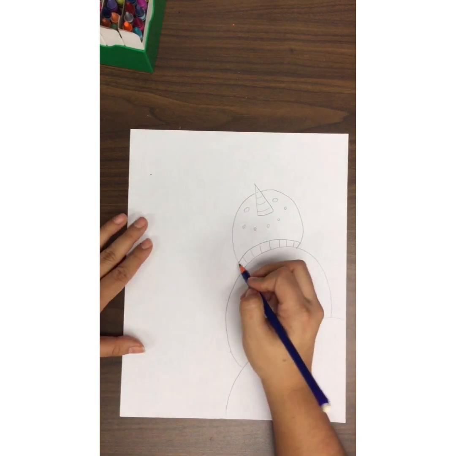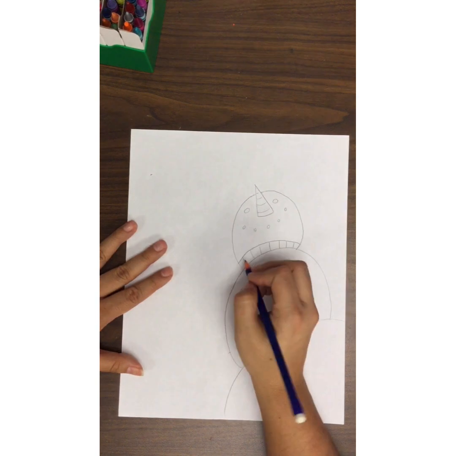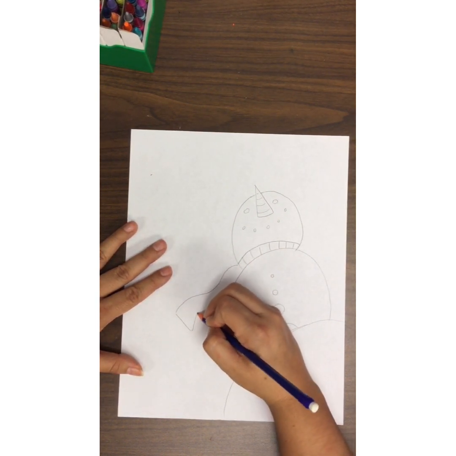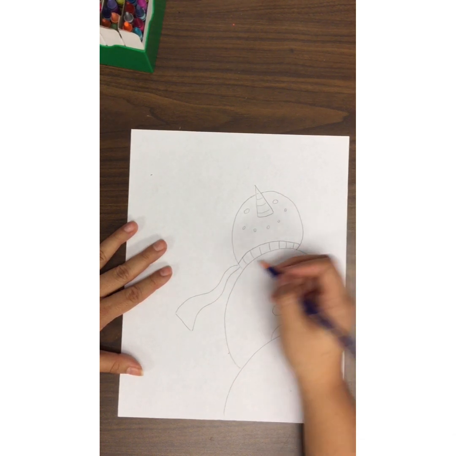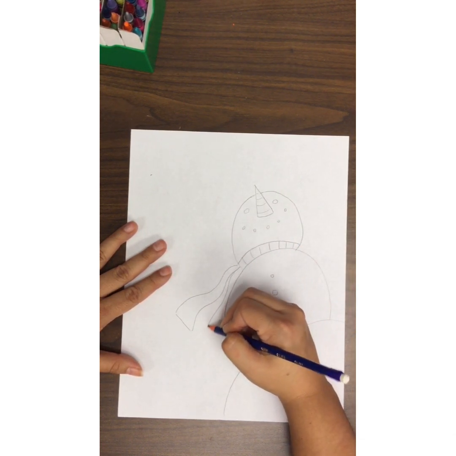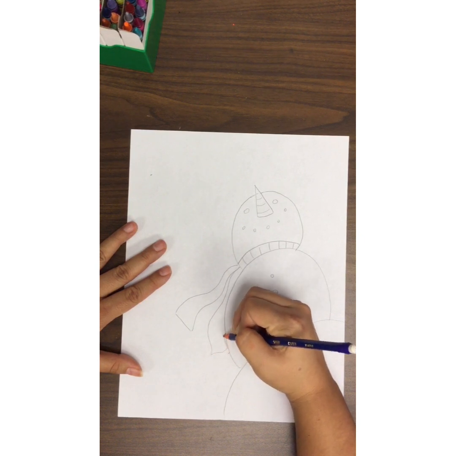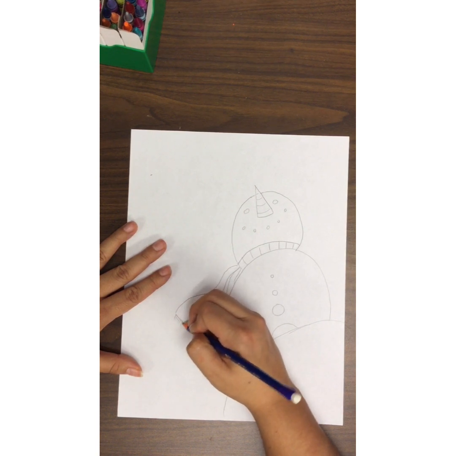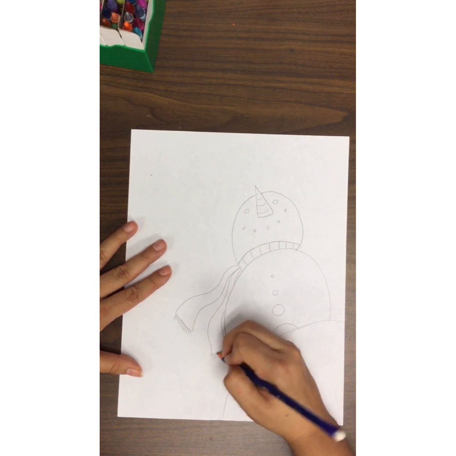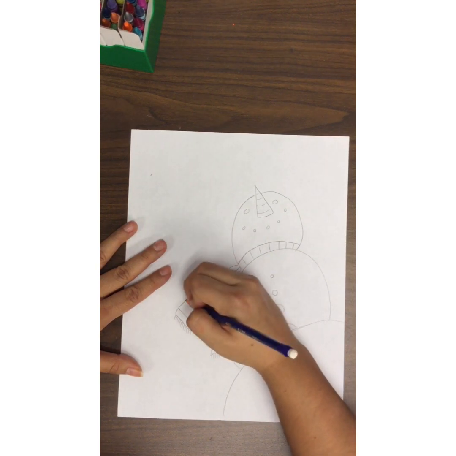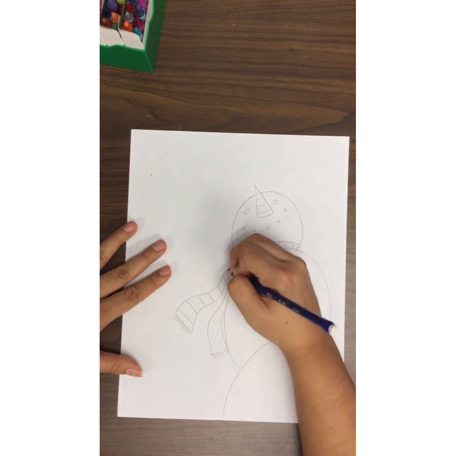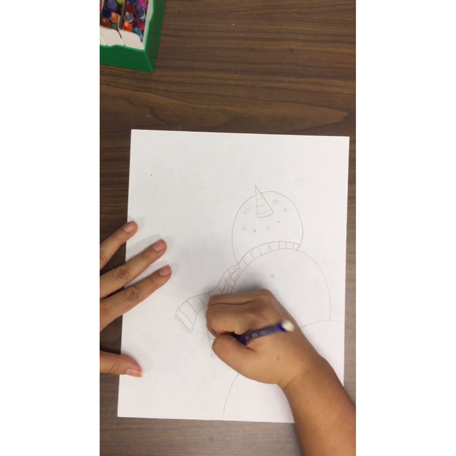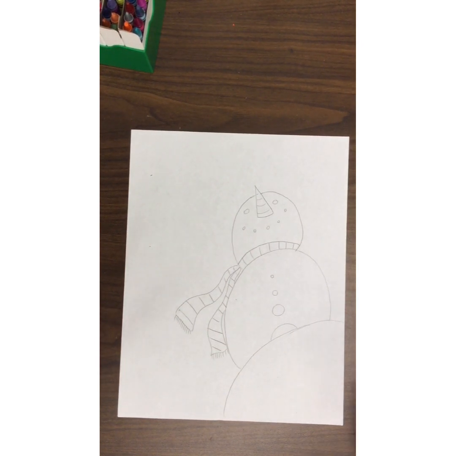On this side, I kind of want to make it look like the scarf is blowing in the wind. So I'm going to make kind of a wavy scarf looking pattern. And I'm going to do it again too. I'm going to come down this way, okay, and make a wavy scarf pattern. I want to add little fringe because I like adding the little fringe at the bottom of the scarf. And I'm going to add my lines. All right, so I got my scarf done.